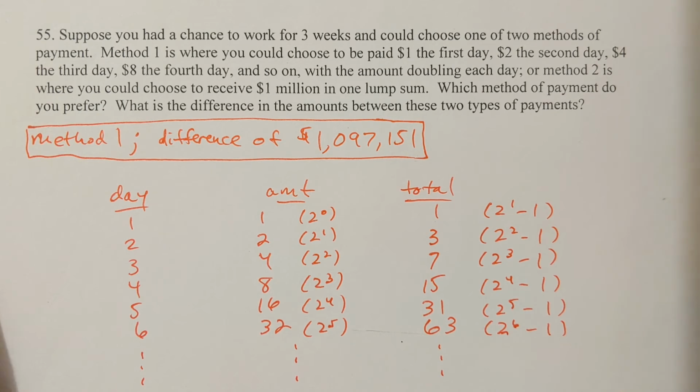Problem 55 is the last problem there. Suppose you had the chance to work for 3 weeks and could choose one of 2 methods of payment. Method 1 is where you could choose to be paid $1 on the first day, $2 on the second day, $4 on the third day, $8 on the fourth day, and so on, with the amount doubling each day. Or method 2 is where you could choose to receive $1 million in one lump sum. Which method of payment would you prefer? And what is the difference in the amounts of these two types of payments?